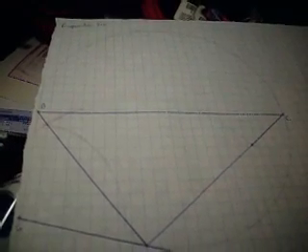So all three angles of triangle ABC will have the same number of degrees as the angles of DEF, which is the other triangle right out here.